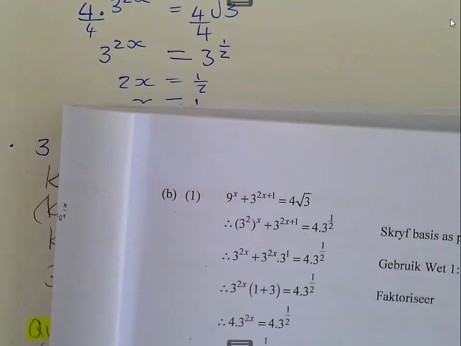I want you to do number 1, the first column, and then just look at E. I think in most of your textbooks it will have been changed.